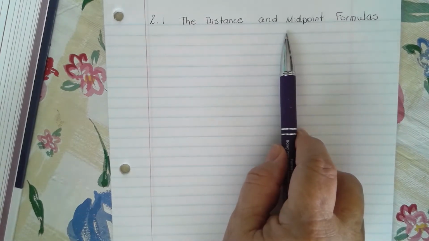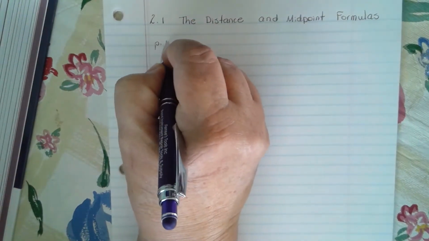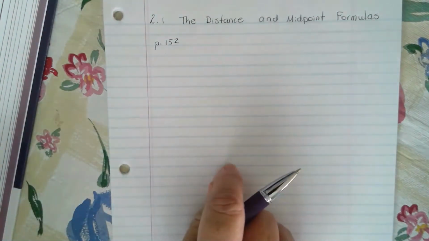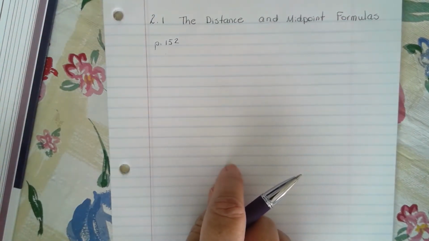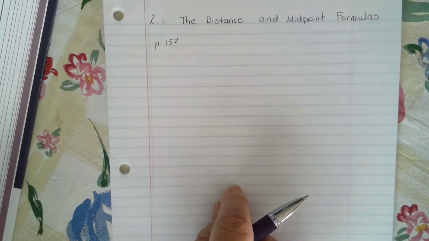First of all, I'd like for you to look with me on page 152. Underneath figure 6 is a reminder that if you need to find the distance, the length of a horizontal line, you can just subtract the x coordinates, and if you need to find the length of a vertical line, you can just subtract the y coordinates. So what we're about today is how do you find the length of a line that is not vertical and not horizontal.